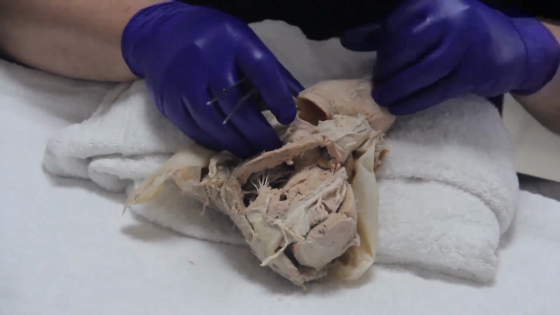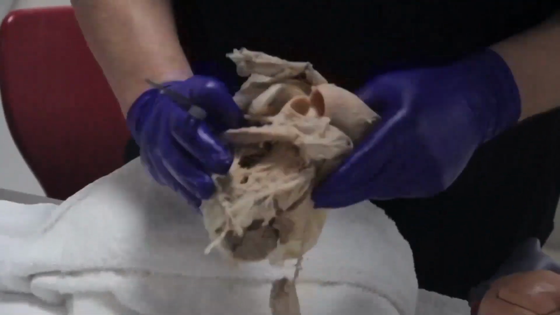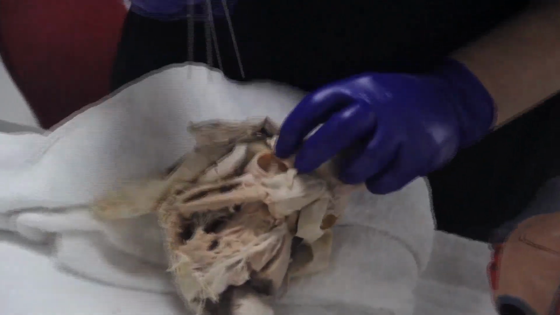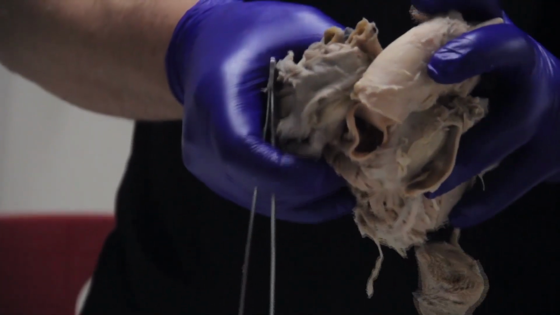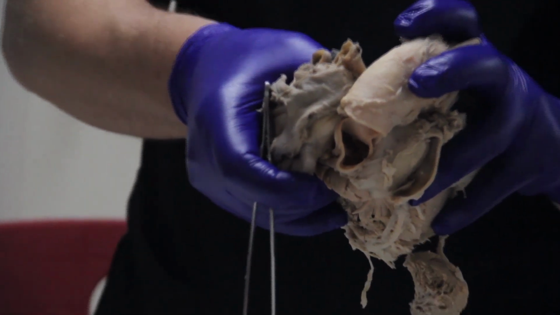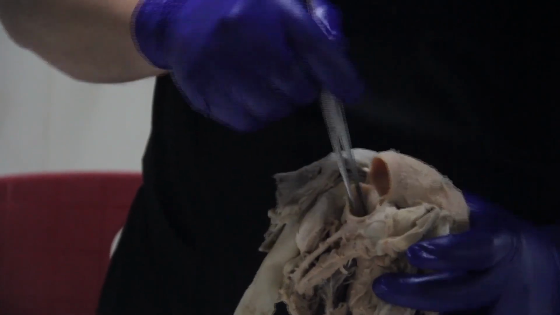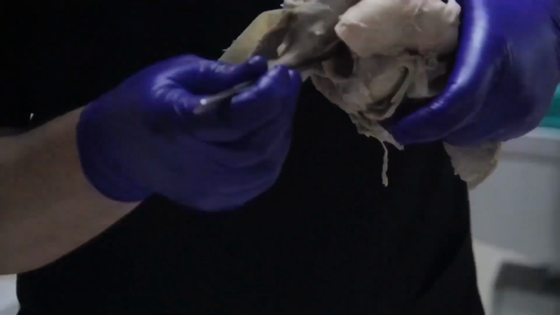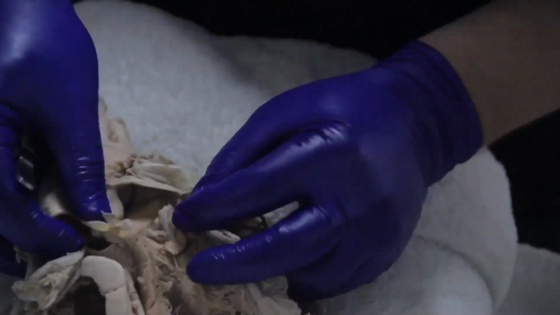The last thing that I really want to show you is, I don't know if you can see it inside, this is the ascending aorta, and if you look at it deeply, you would see the semilunar valves. Three of them, cup-like shaped, okay, semilunar valves. I don't know if you can see it over here. Oh, okay, let's go over here.